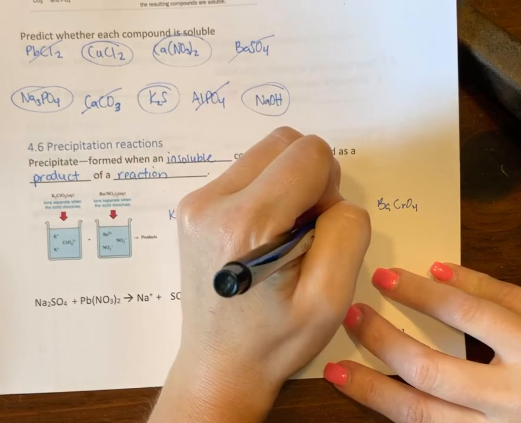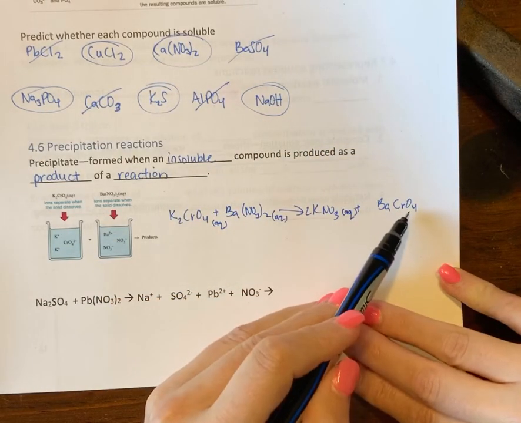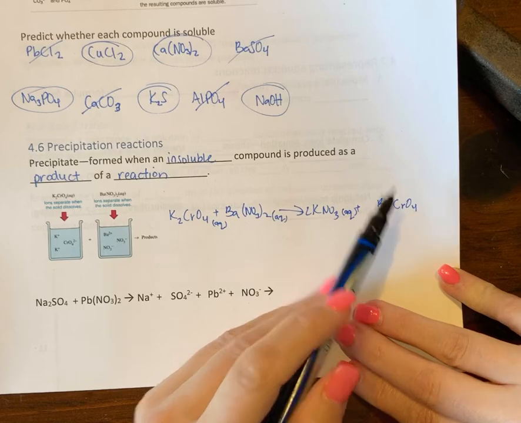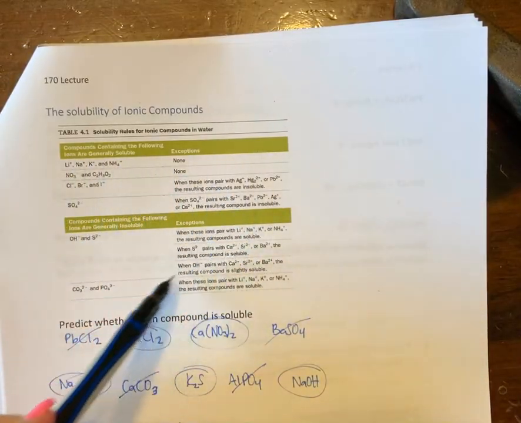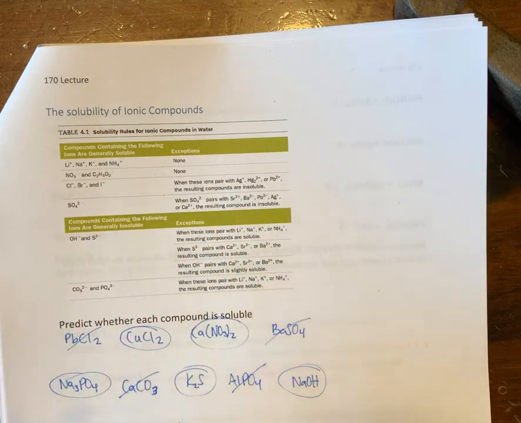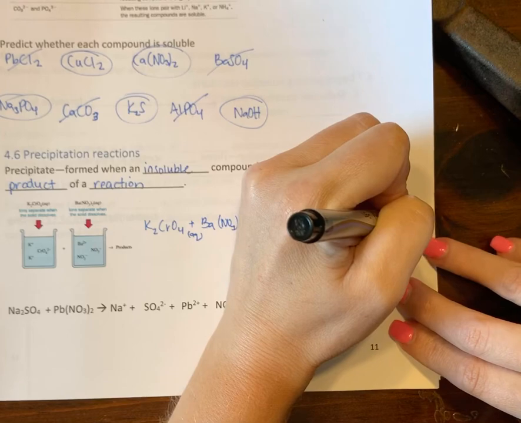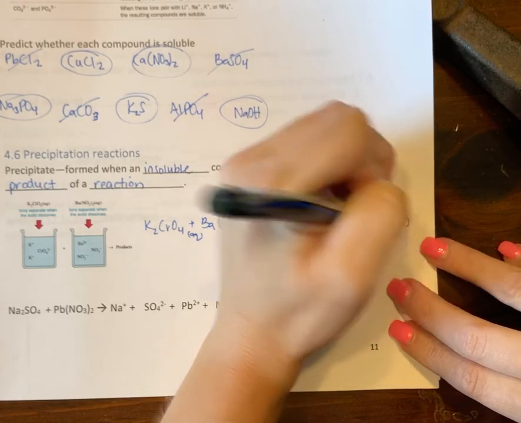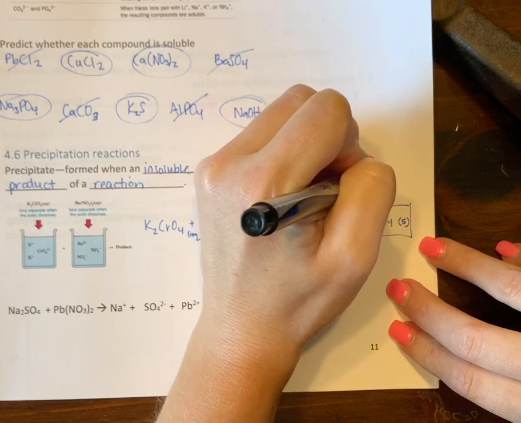Potassium is always soluble, so we'll put that as aqueous. Barium chromate, look up on your solubility rules, anything there that says it's soluble? No. So if it's not soluble, it's going to show up as a solid in solution. So this would be your precipitate.